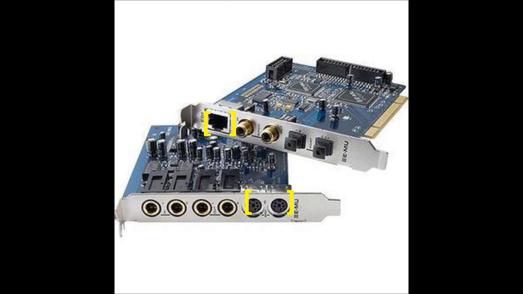The I2S is short for Integrated Interchip Sound, and it's an electrical serial bus interface which is used for connecting digital audio devices together. Now it uses PCM audio data streams between integrated circuits and electronic devices. Now you won't see these very much. You will find them on some audio cards, but there's no standard for the connector.